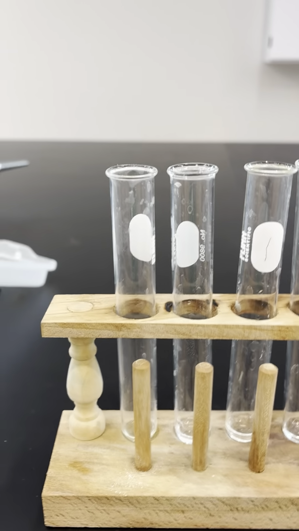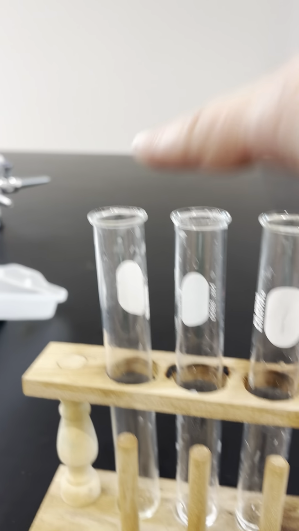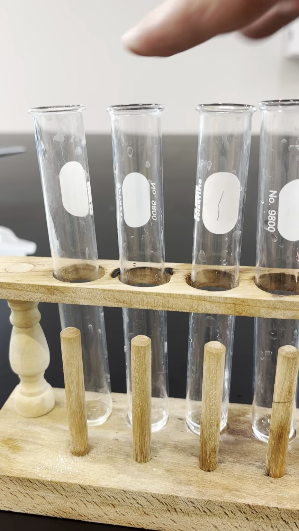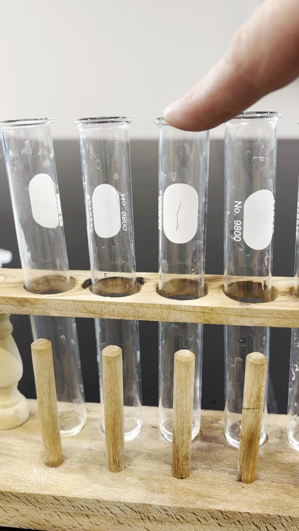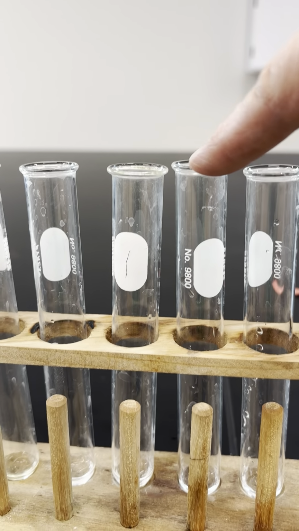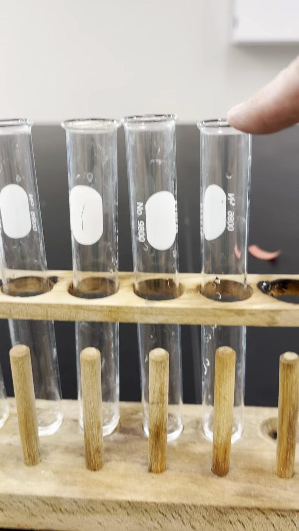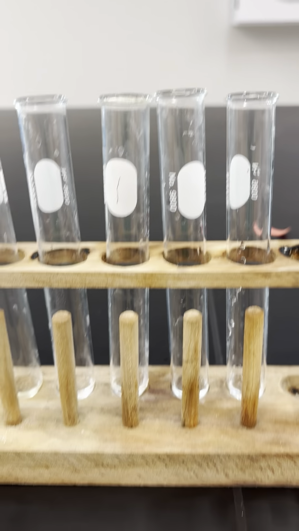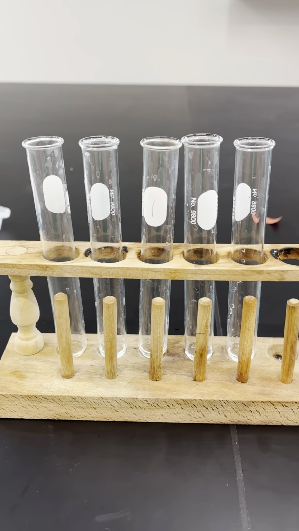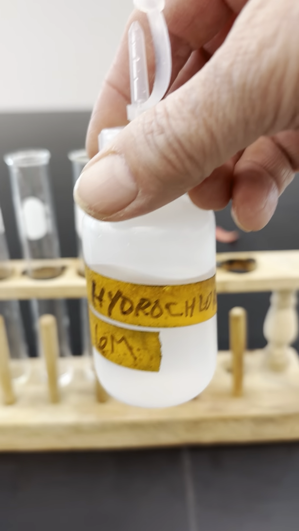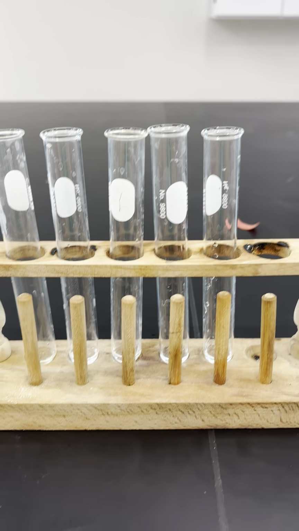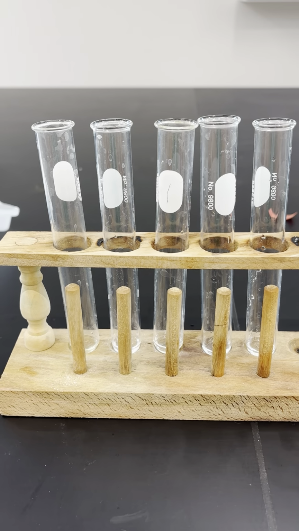Okay, so I've put unknown 1 in test tube 1, unknown 2 in test tube 2, unknown 3 in test tube 3, unknown 4 in test tube 4, and unknown 5 in test tube 5. And we're going to perform the first test. So I'm going to add hydrochloric acid to each test tube.